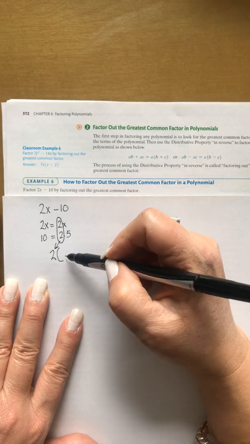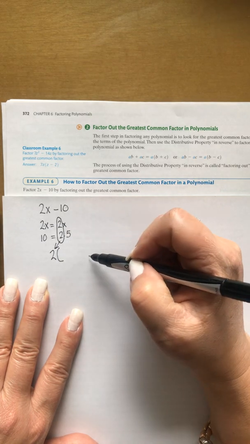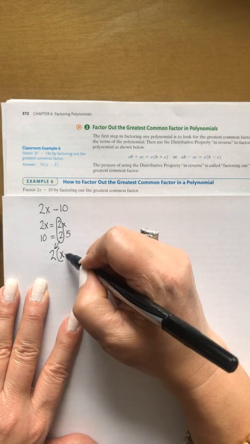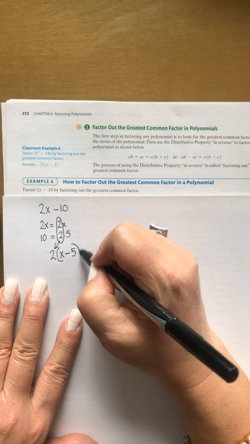What's not common is what would go in the parentheses. So in the first term, x would go next. Whatever this sign is goes next, and then a 5.